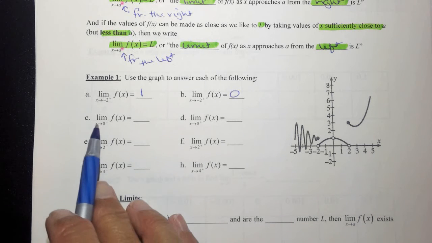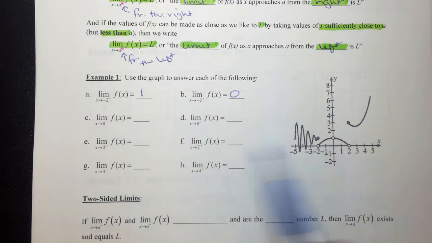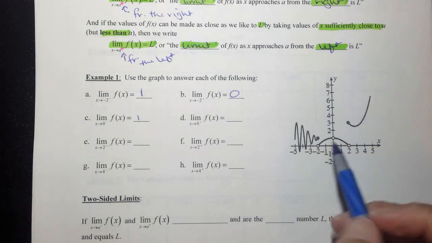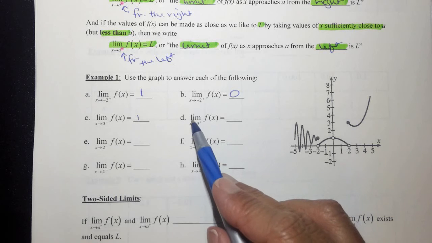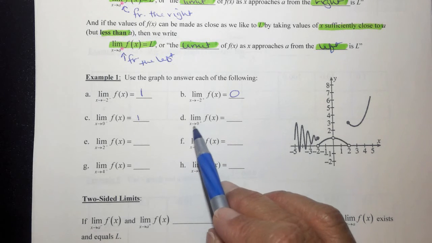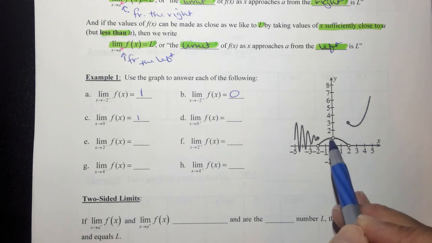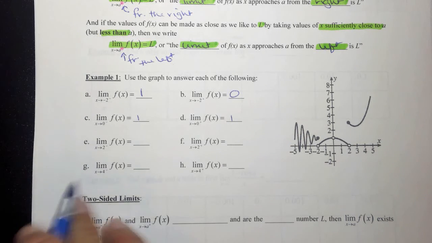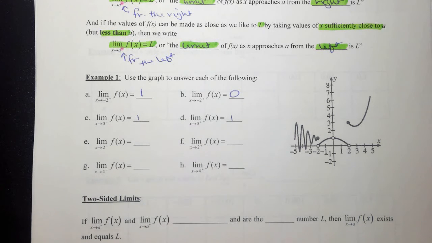So now we're looking at the limit as x approaches 0 from the left. So here, 0 from the left is 1. Again, they're asking us to evaluate the limit of this given function as x approaches 0 from the right. It's also 1. Okay, so what I want you to do right now is take a look at these limits. I'm going to pause, and then you'll come back and check your answers.